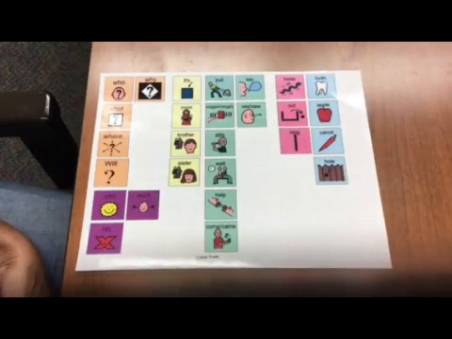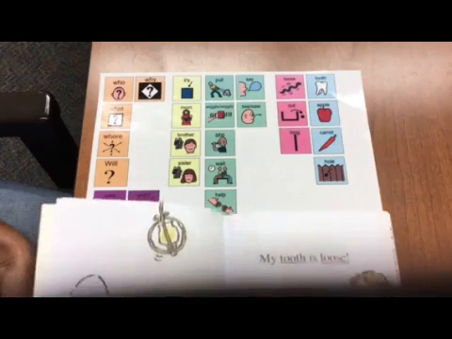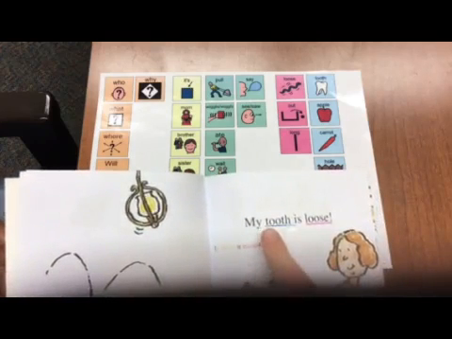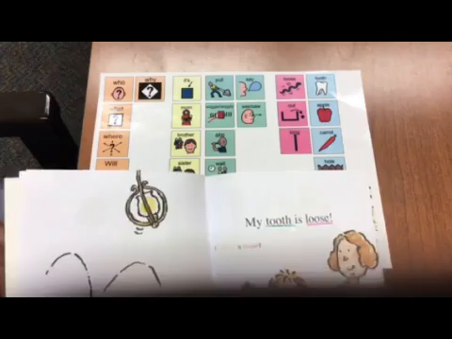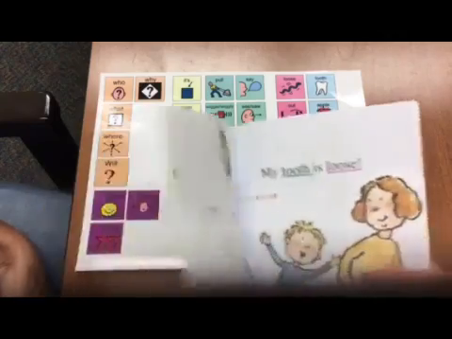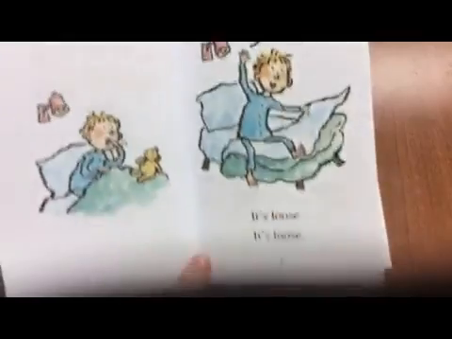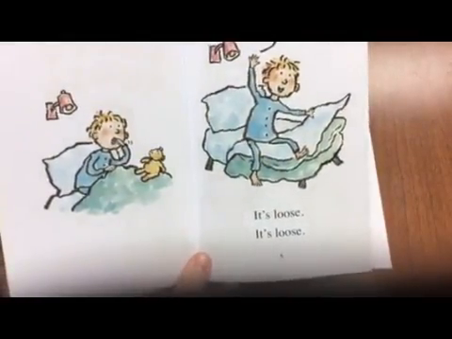You will notice that I only pointed to the pictures that had a word underlined in the book. I did not point to any of the pictures on the previous page because they were not underlined.